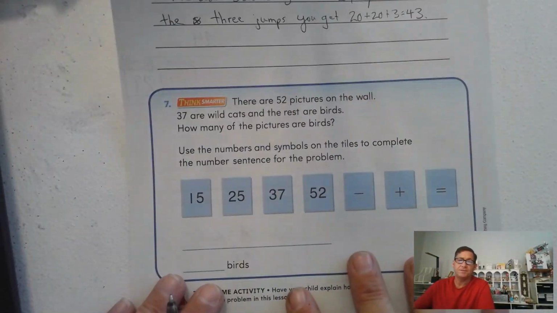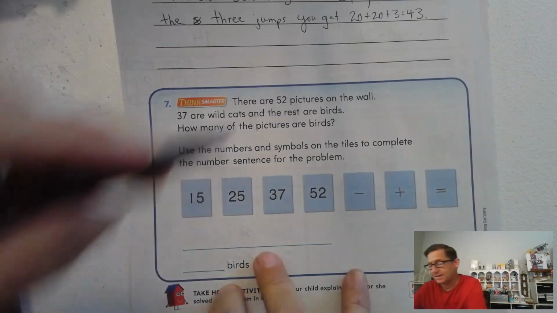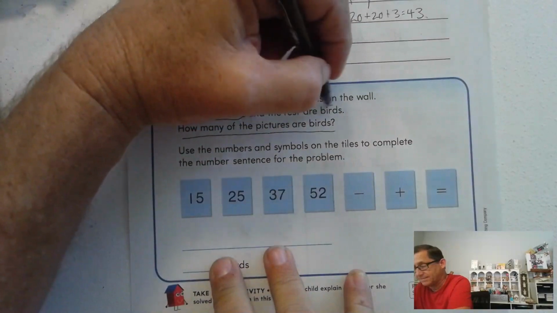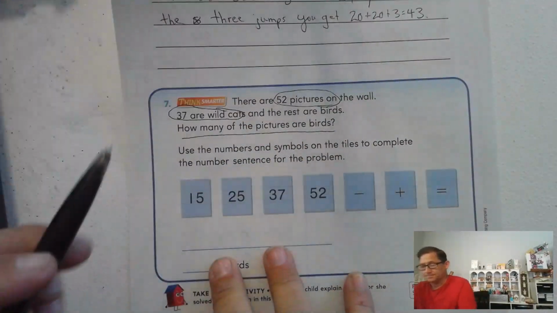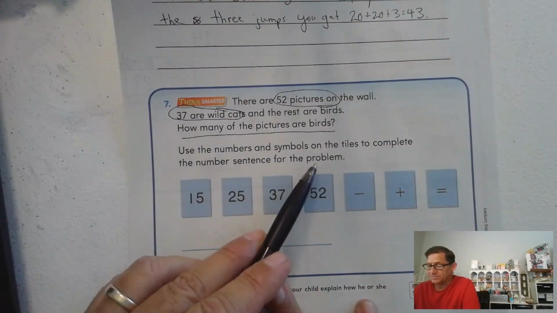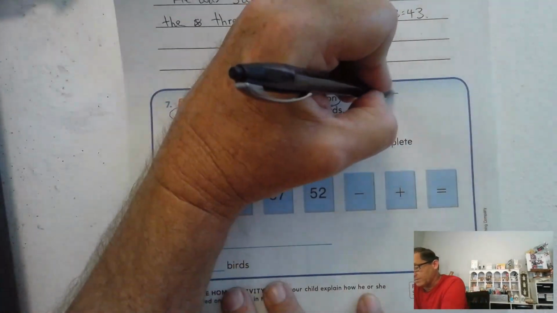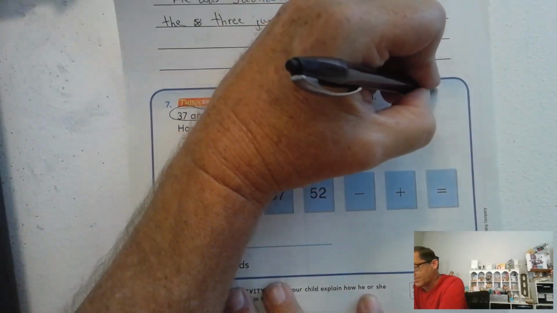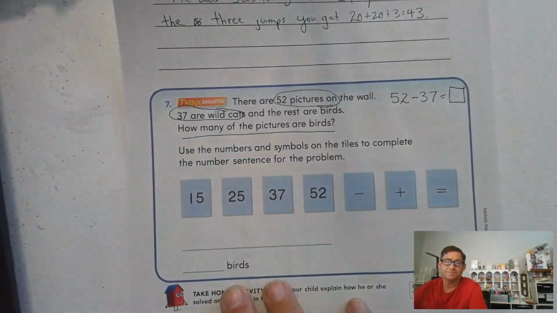There are 52 pictures on the wall. 37 are wildcats and the rest are birds. How many pictures are birds? 37 wildcats, 52 total. So use the numbers and the symbols on the tiles to complete the number sentence for the problem. So we know that we started with 52. If we subtract 37, that'll tell us how many birds there are.